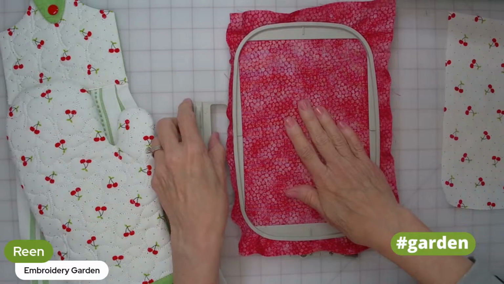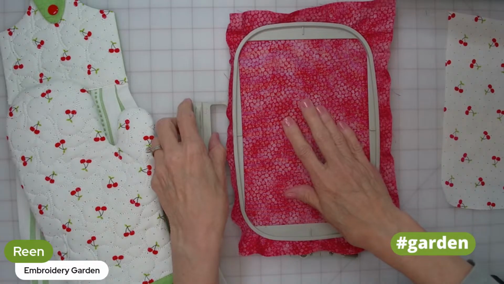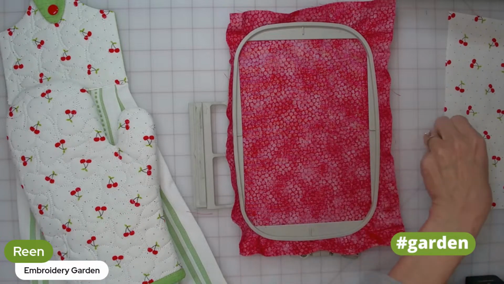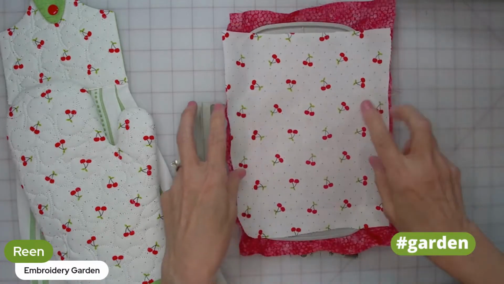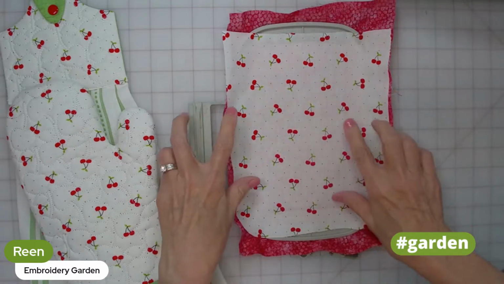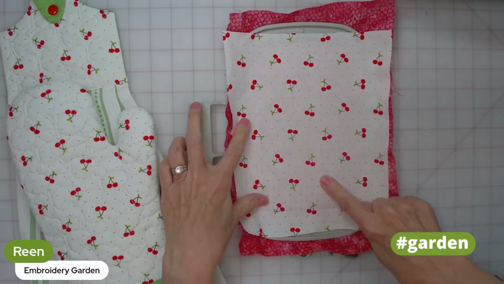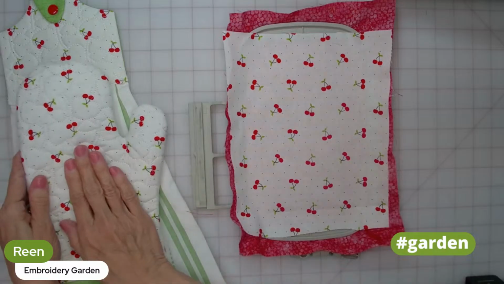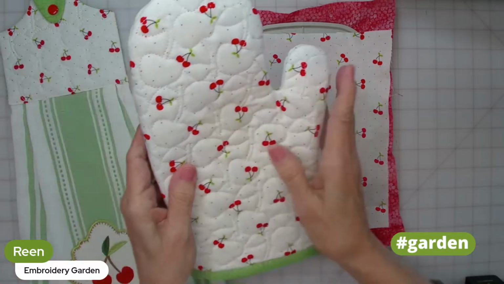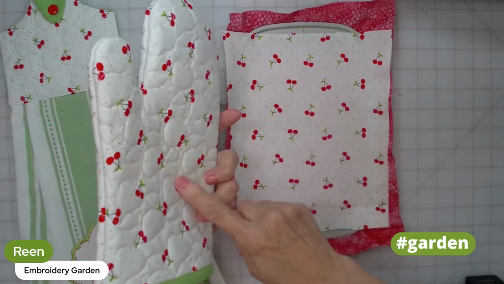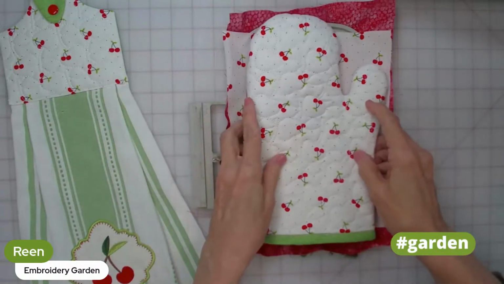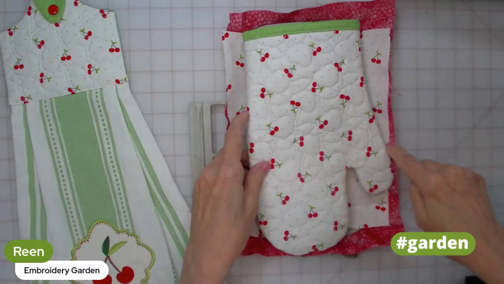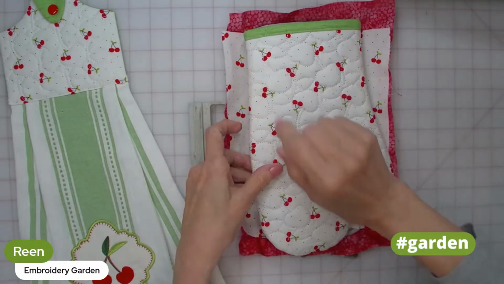I hoop my fabric upside down, my lining fabric, batting, or I'm sorry, embroidery batting, and then put this on top. Let it stitch the rectangle to hold everything down, stitches the cherry quilting. Then I take that first hooping that I did, place it so that the fabrics are matching, main fabric to main fabric. And then, well, this would actually be turned like this in the hoop.